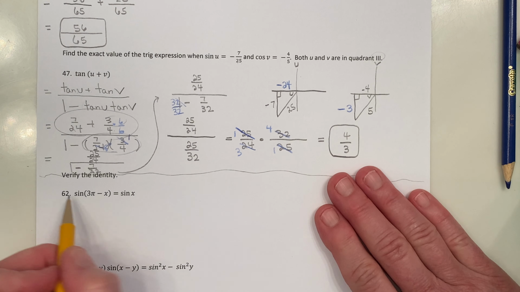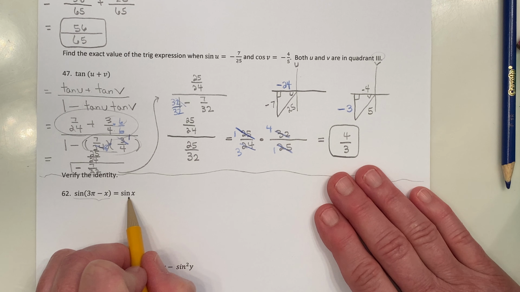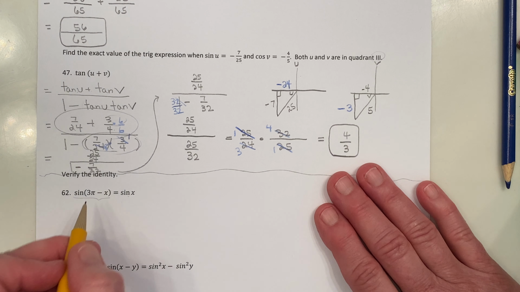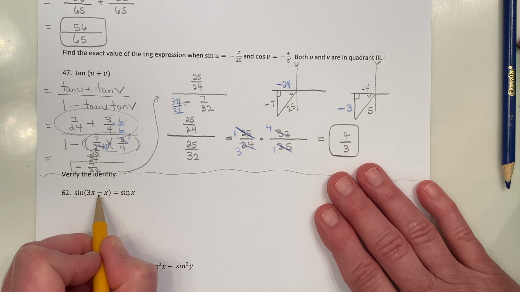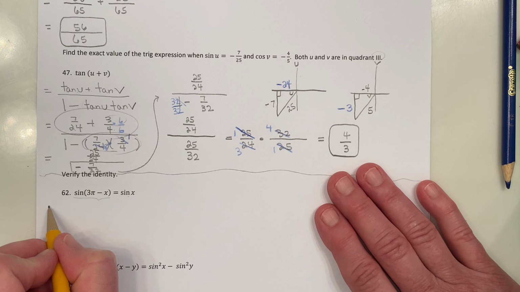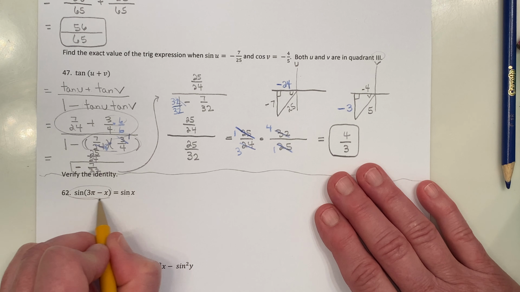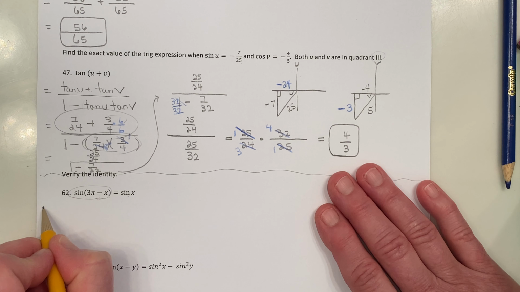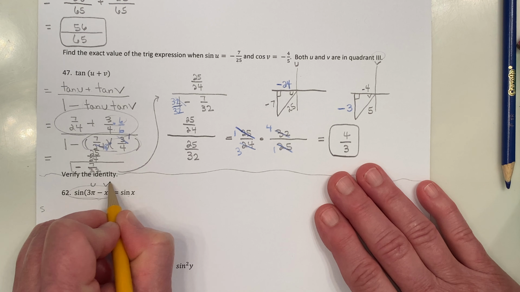So in 62, I would say that this side of the equation looks more complicated than sine x. So this is where our sum and difference formulas come into play. So I see sine and I see a difference. So I'm going to apply the difference formula for sine to this side of the equation. So remember, this is u and this is v.